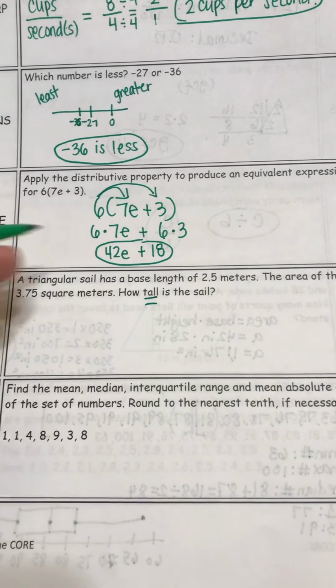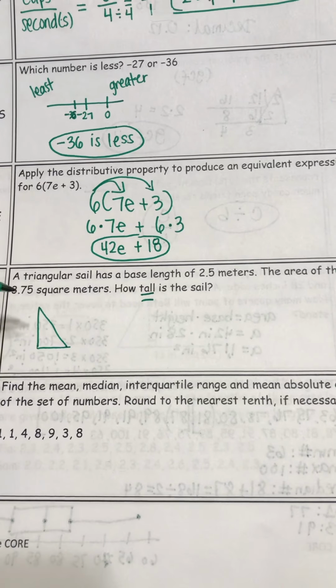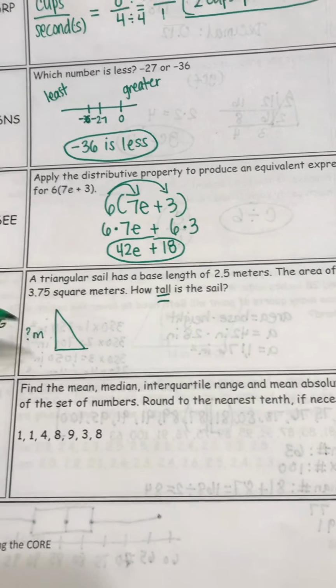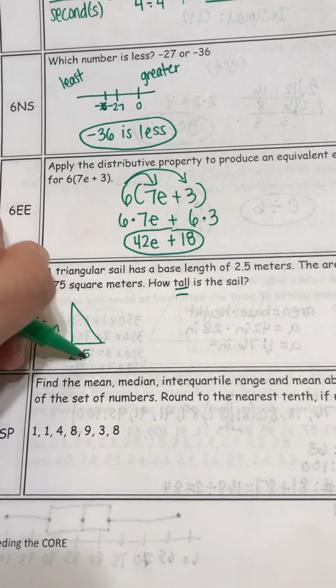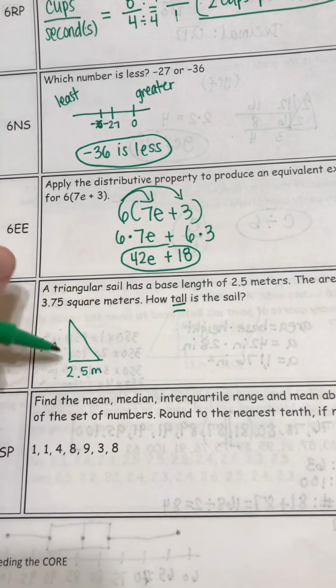So we want to know what the height is. For me, I'm more visual, so I'm going to go ahead and sketch out what that might look like. I don't know the height. I do know the base. So that's probably what it could look like. That could be the sail.